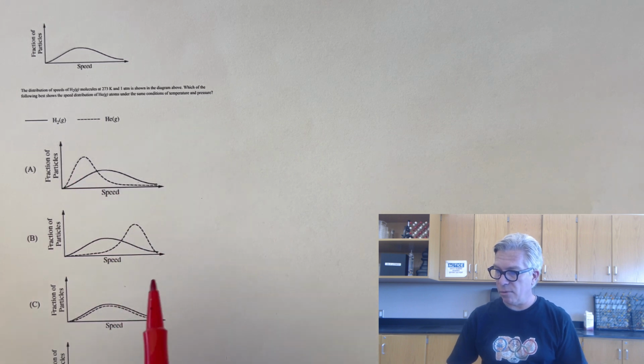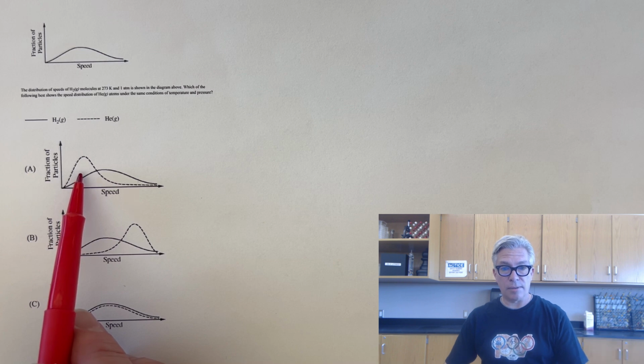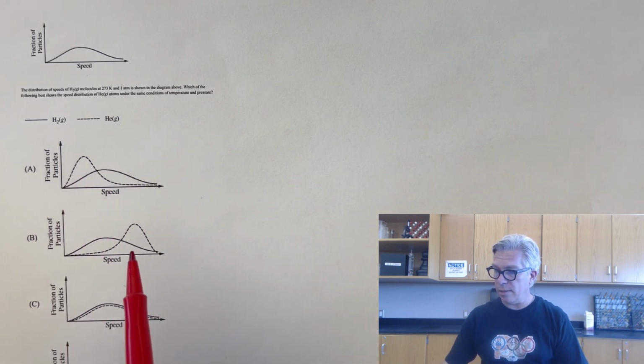So we are looking for something whose peak is to the left and also taller. So this one is to the right. Nope, that doesn't work.